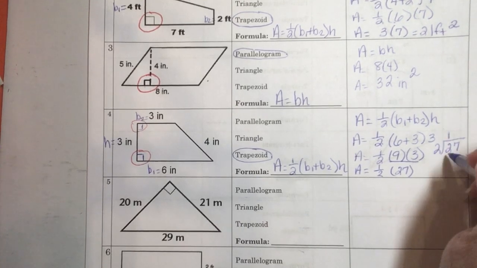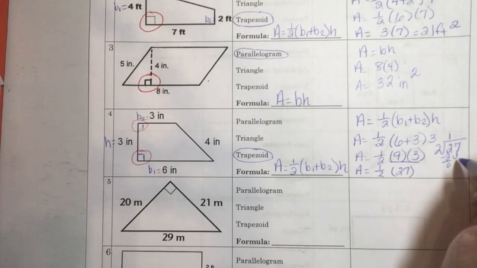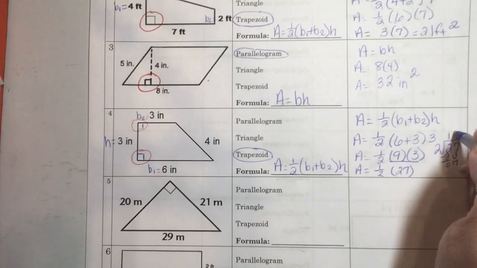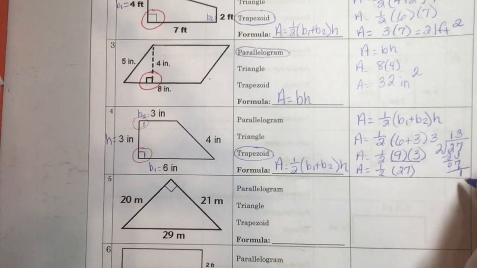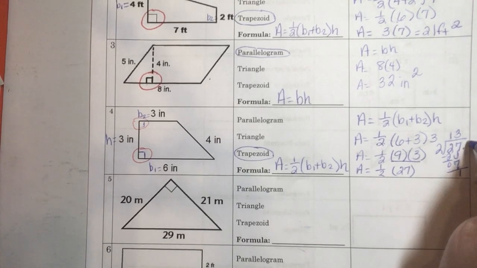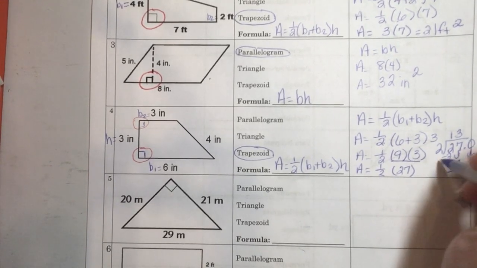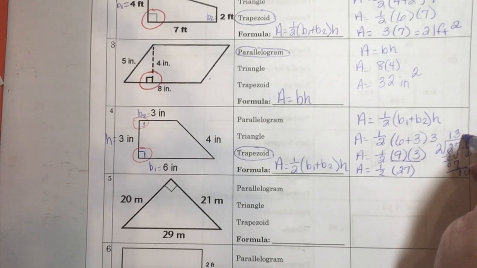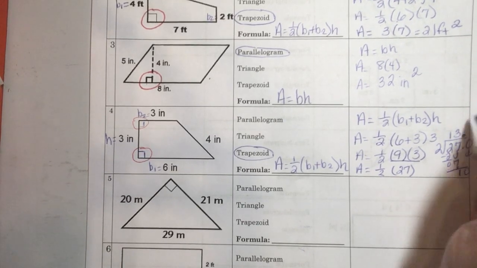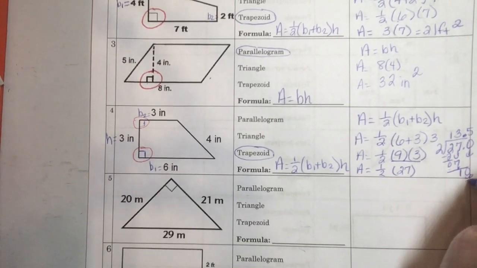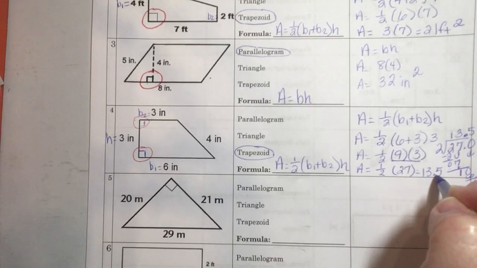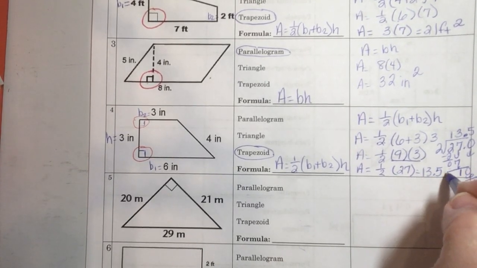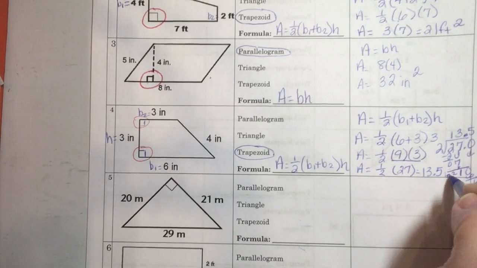2 goes into 2 once. 2 goes into 7. 2, 4, 6, 3 times. Subtract, I get 1. Add a decimal and a 0. Bring it down. 2 goes into 10 5 times. Bring my decimal up. So it's 13.5 inches squared. I ran out of room.